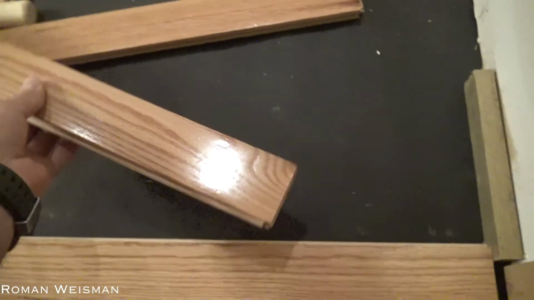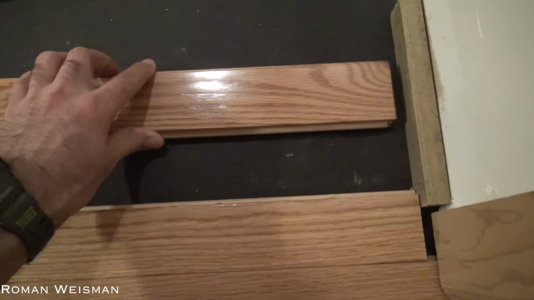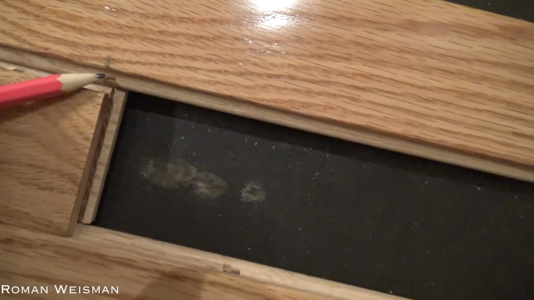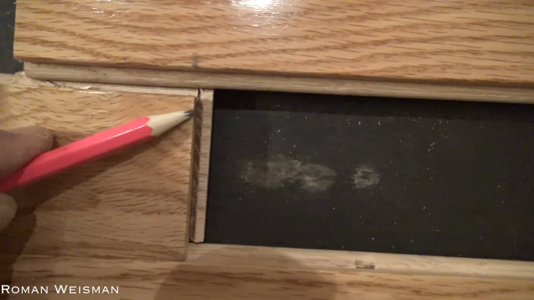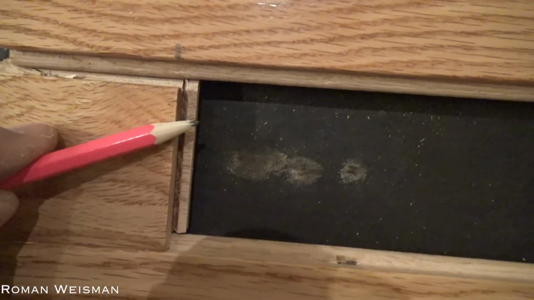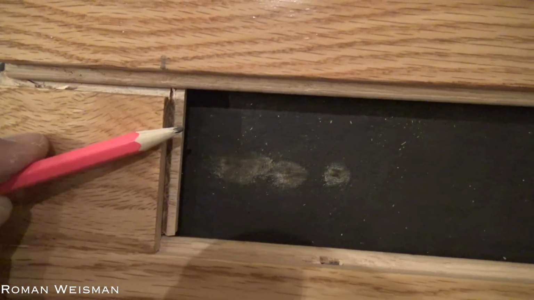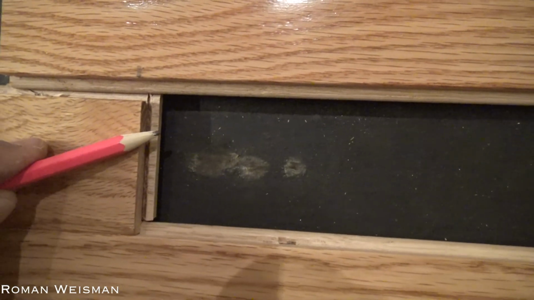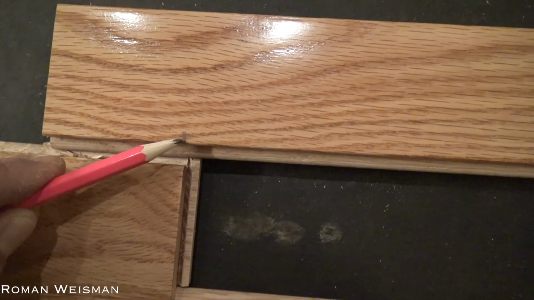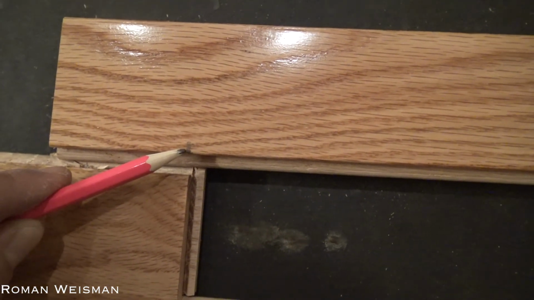I'm flipping the board and marking this location, where the tongue starts, not where it ends, because the groove will slide into it. And then cutting with my miter saw.